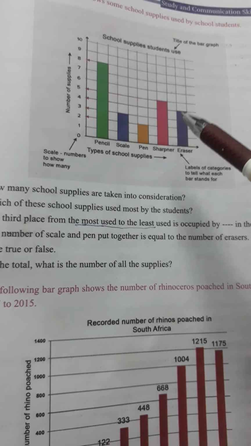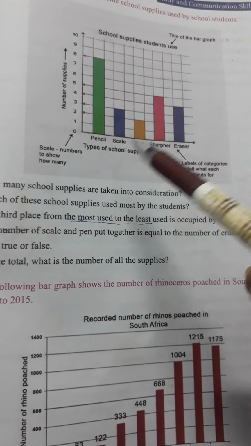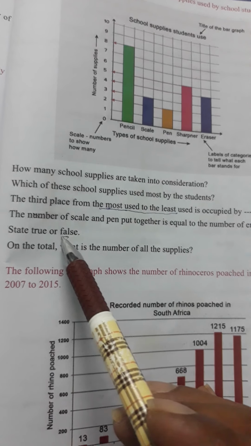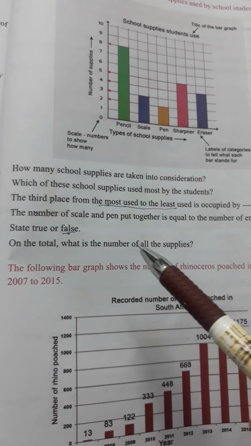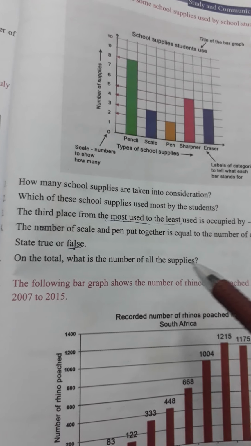How many erasers here? 4. These two are 5, this is 4. So that is why the answer is false. On the total, what is the number of all the supplies?